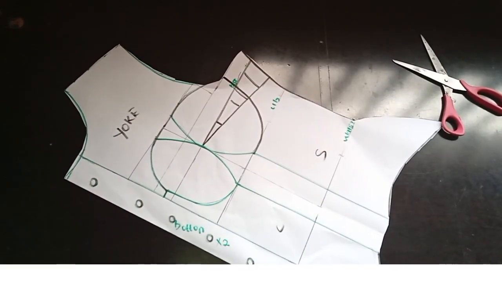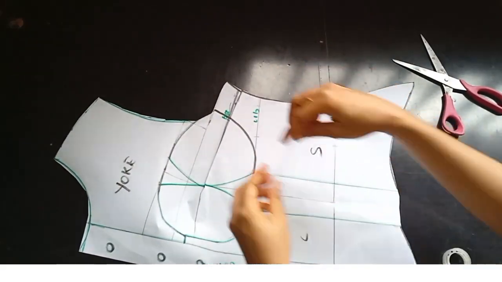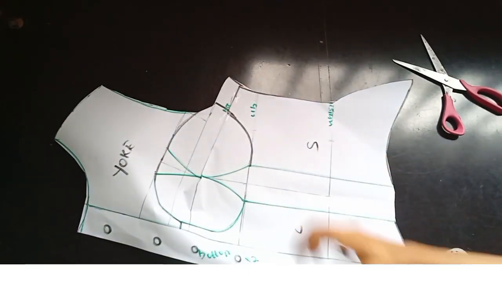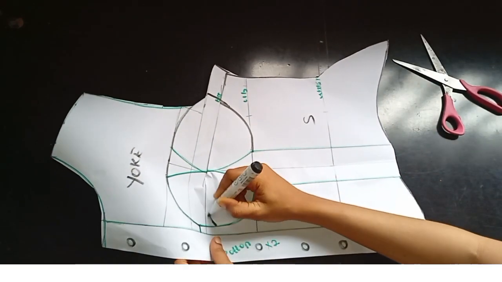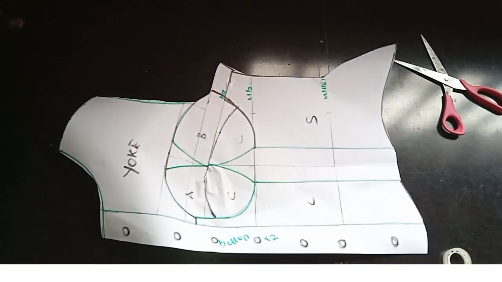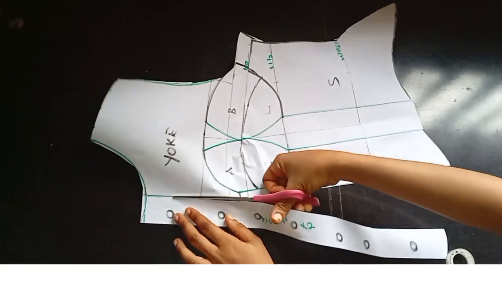Now I'll continue cutting out my pattern, but before doing that, I'll have to blend out my dart and tape it up. Now we are also going to reconnect our cup to make it a 3-part corset just like we have, and I'll label my cup, and after that I'll record this part.